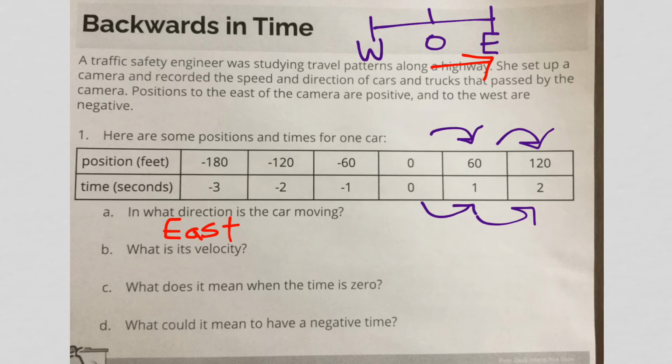The velocity is a speed in a certain direction. So we already know that we're going east, so we're going to be going positive. After 1 second, they had gone 60 feet, and after 2 seconds, they had gone 120 feet. So this means that we're going 60 feet in 1 second. So its velocity is 60 feet per second.